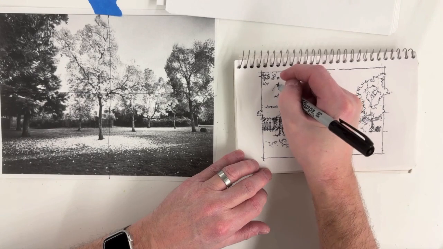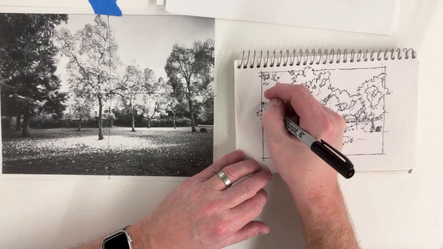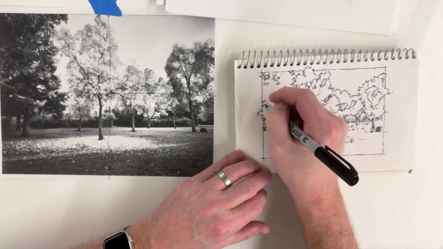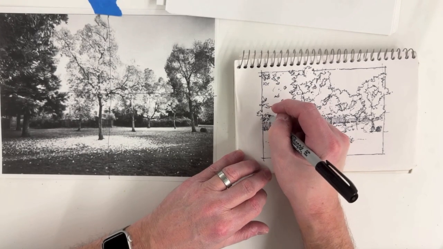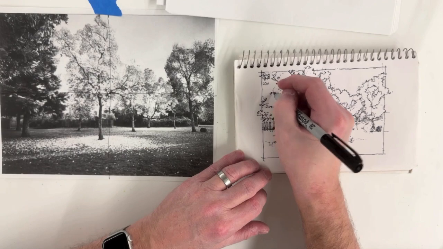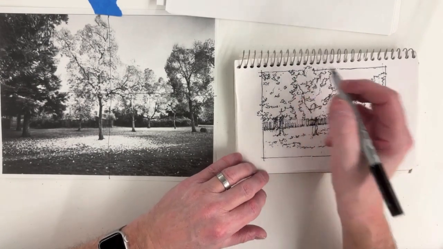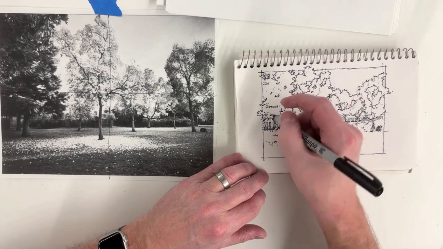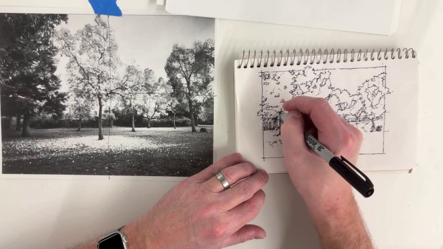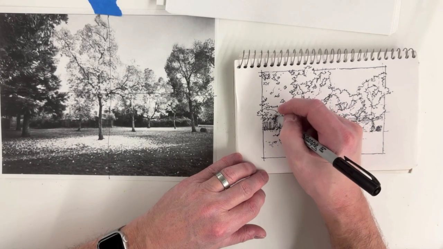Look for the edges in the corner. I mean, I don't want to have to fill this whole thing up with leaves, but the bottom of it, you know what, I'm going to stop there, because rather than draw all those leaves, I'm going to hatch that a little.